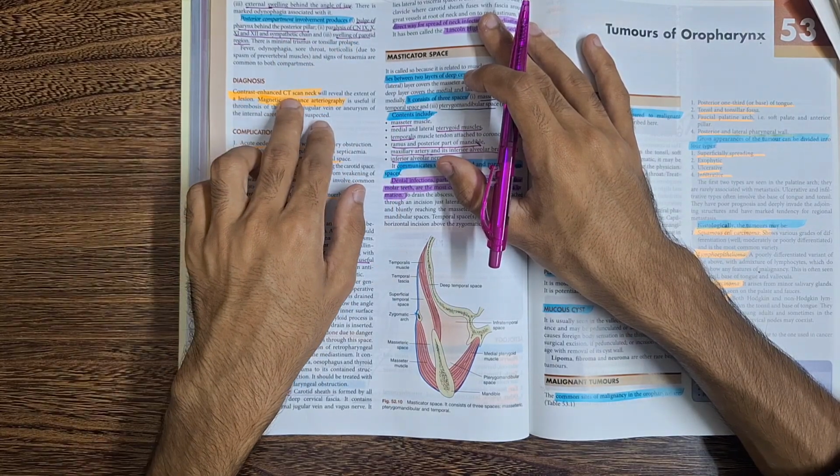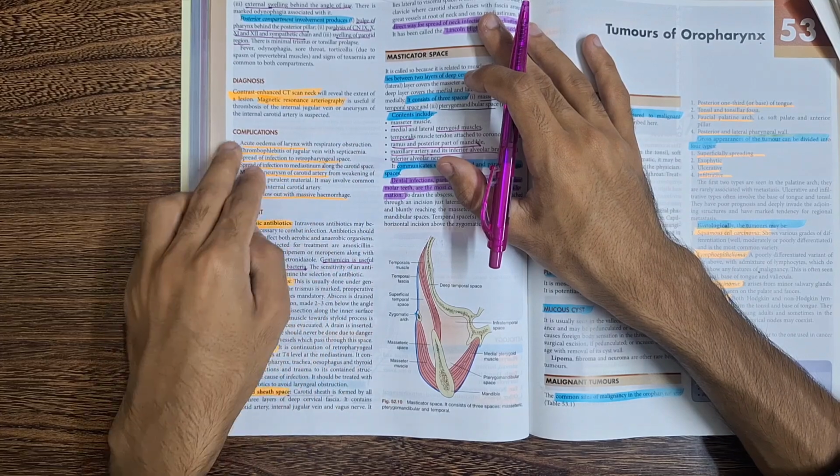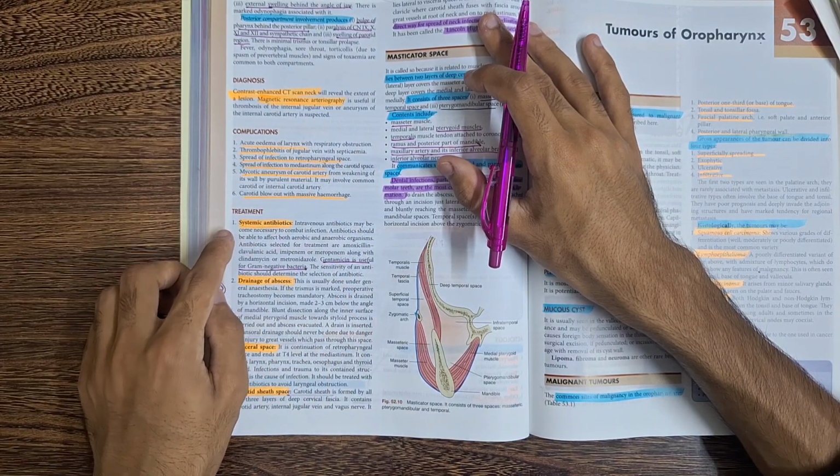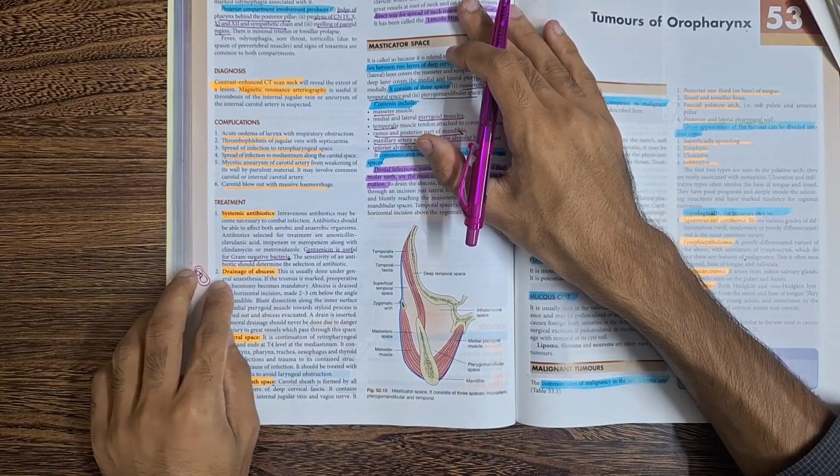Diagnosis is actually made by CT scan and MRI. Complications you can just read, and treatment involves systemic antibiotics and drainage of the abscess.